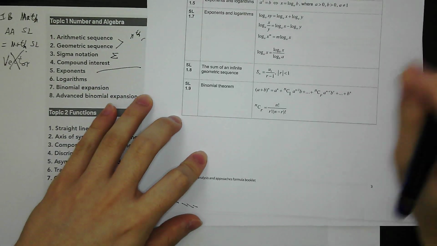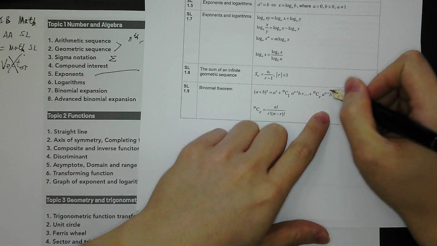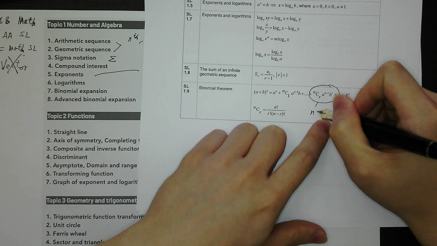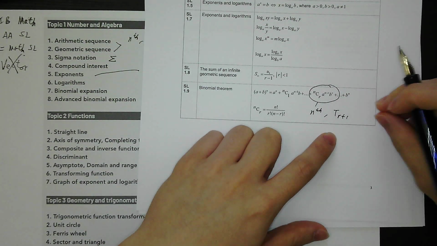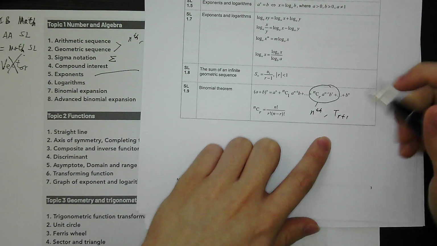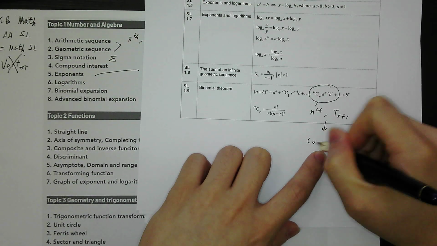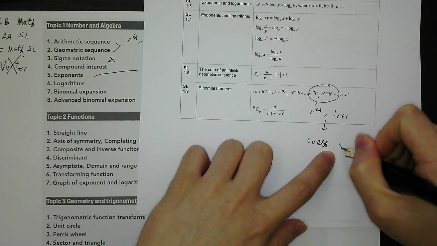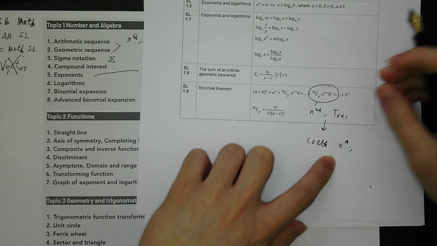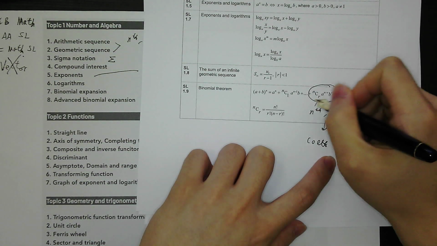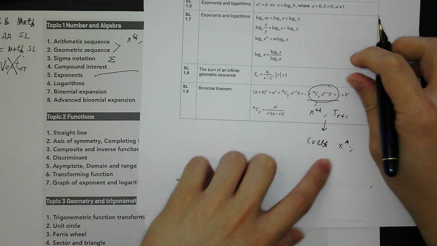And I will give you guys one hint: this term is called the general term, or I can say the T r plus 1 term, which is very useful in the IB exam because you can use it to find the coefficient of, let's say, x to the power n, or you can find the nth term directly, right? So yeah, please make sure you know how to use this term.